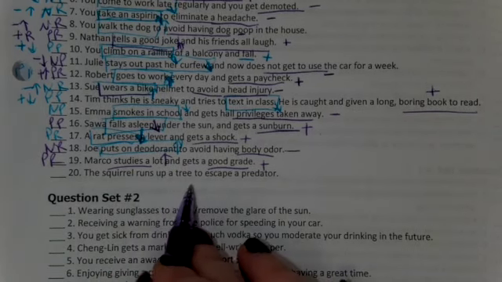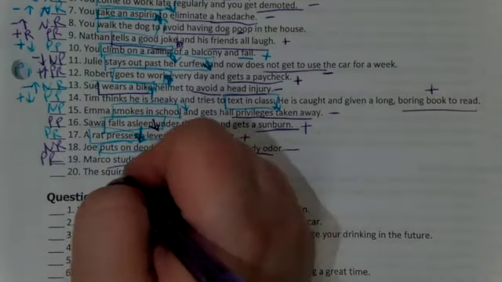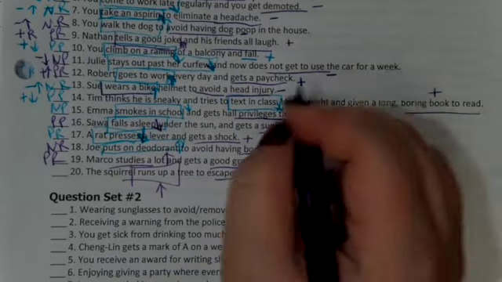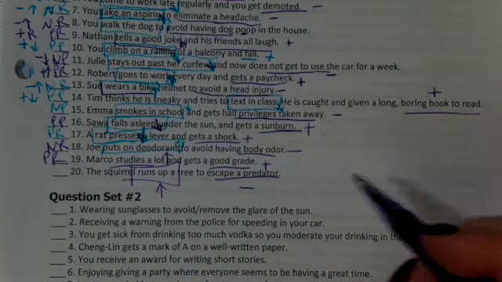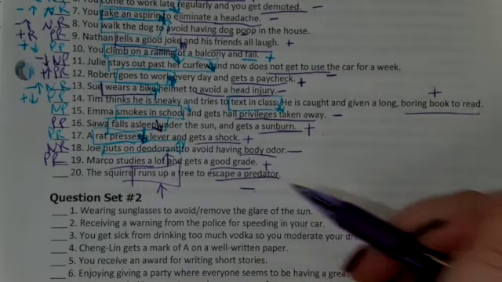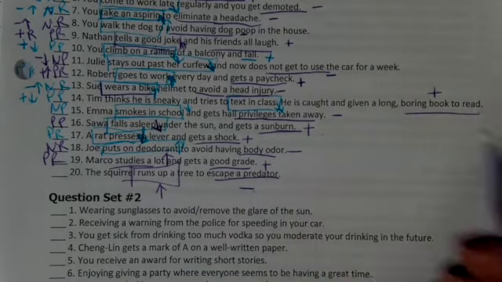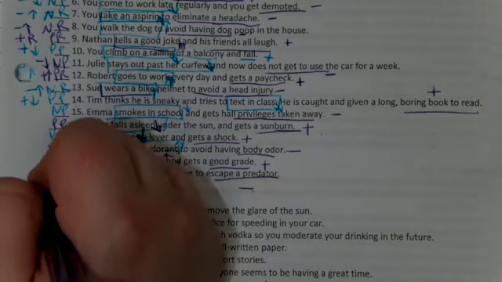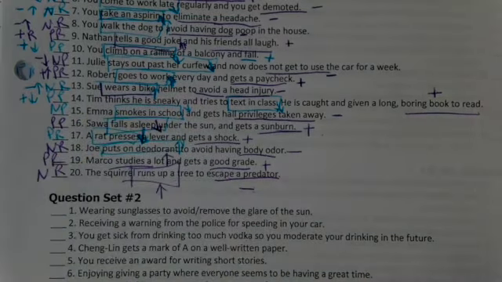The squirrel runs up a tree to escape a predator. So runs up a tree is my behavior. That's going to increase as long as I'm escaping a predator. So that's a negative because I'm away from the predator then, right? I'm removing that stimulus when I climb a tree. So that is going to be negative reinforcement.